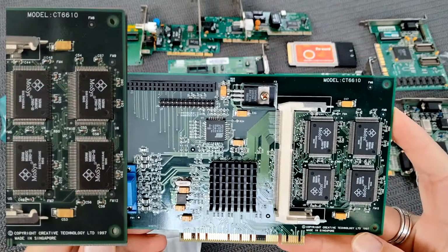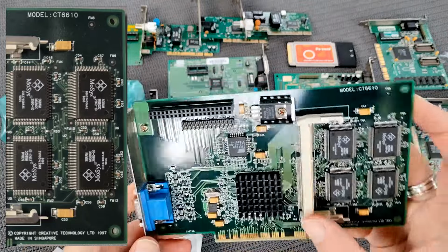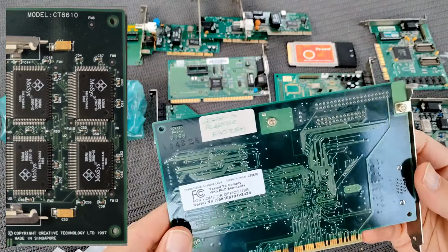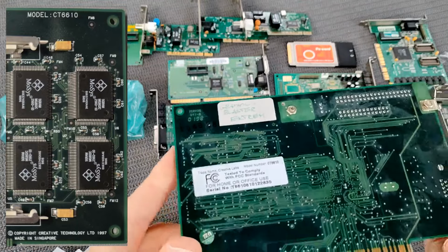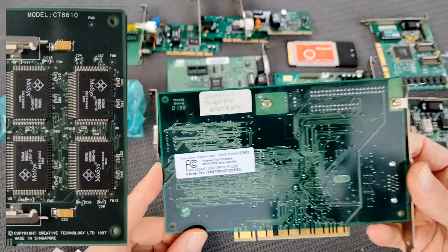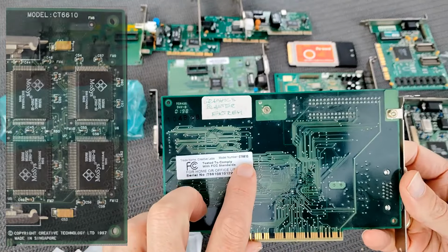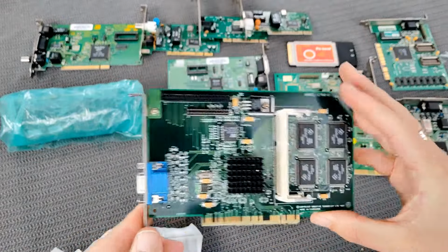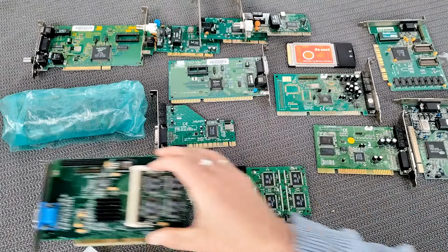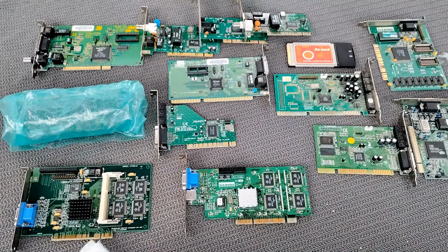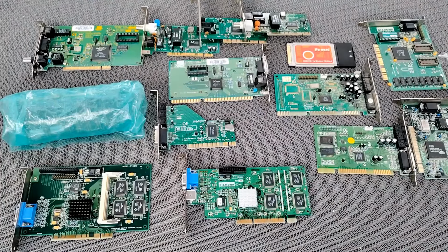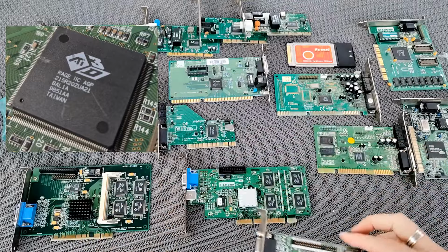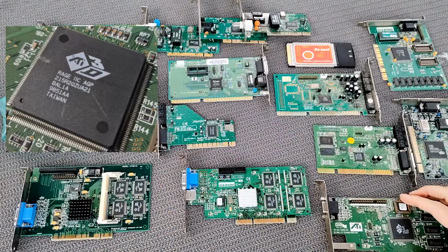CT6610, so this must be a card from Creative Labs. Same Monster RAM, and here it says Graphics Blaster Extreme. I don't know this card so far, but I guess I've seen it in another review. When I find it, I will give you a link in the description. And last but not least, an ATI card, Rage IIC.